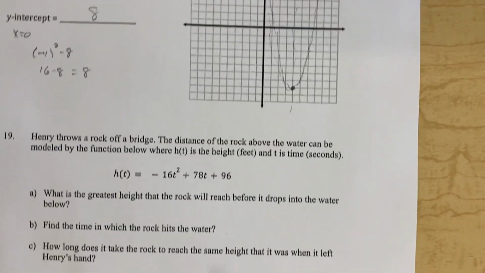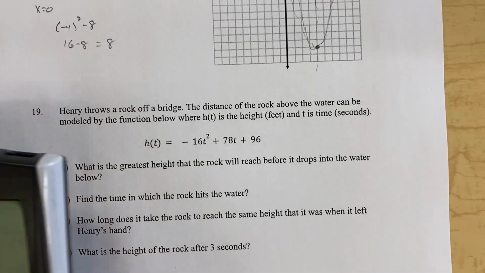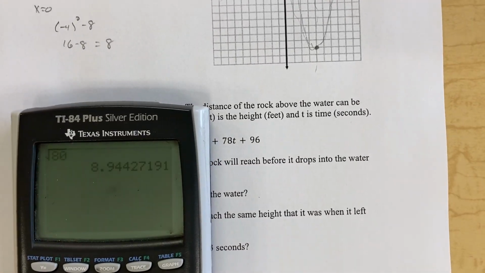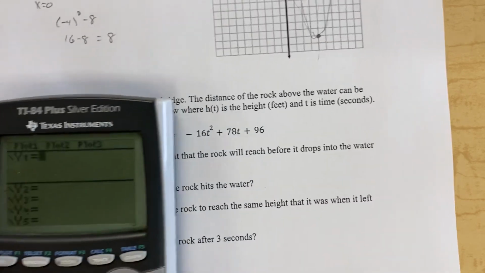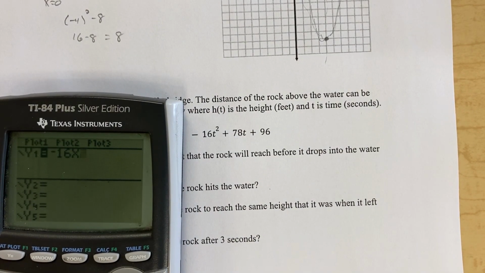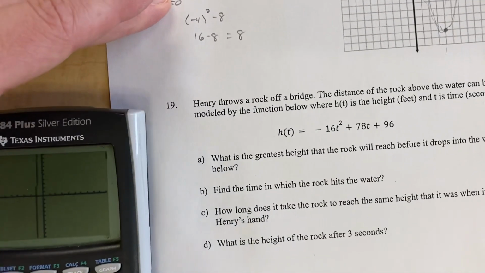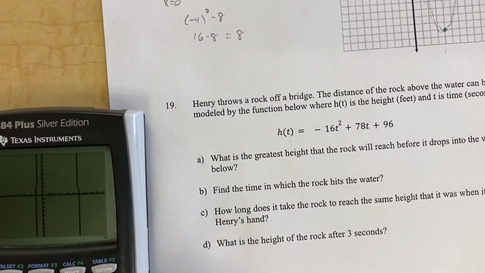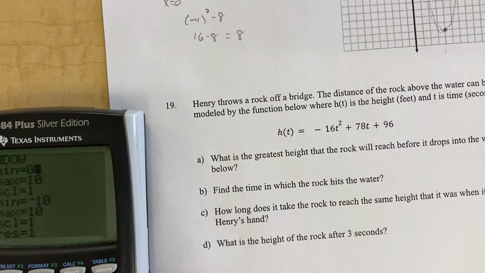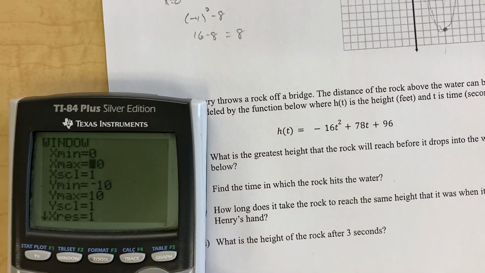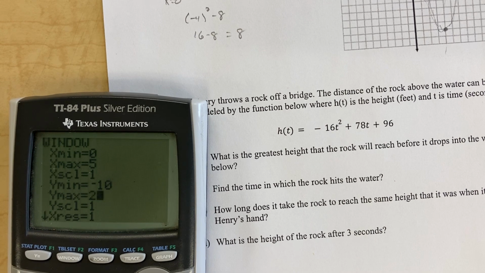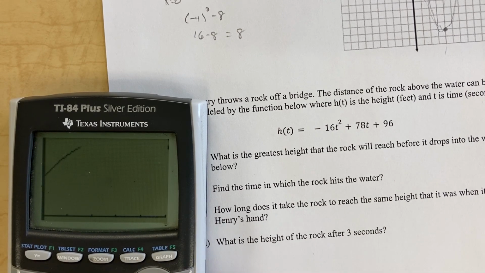All right. Then 19, we get this equation. We're going to put this on our calculator. So let's go ahead and go to y equal and type in -16x squared plus 78x plus 96. All right, I'm going to go to a regular window here. And then I'm going to change because our x is our time. So I'm going to go from 0 to say 5 seconds. See if that's enough. And then our y can be -10 to, we'll go to 200 feet. Let's see what that looks like.